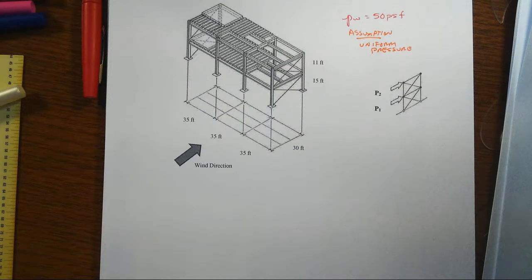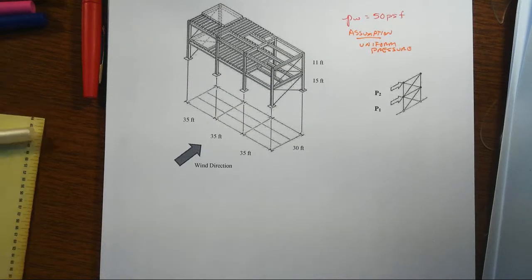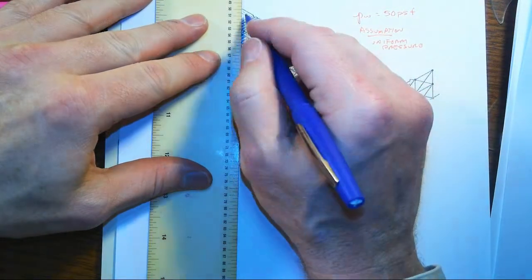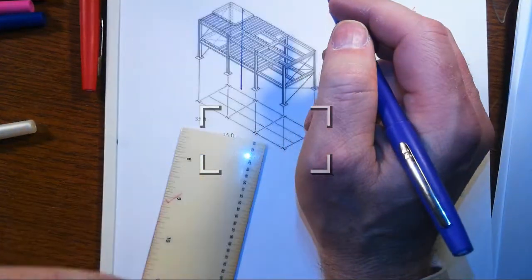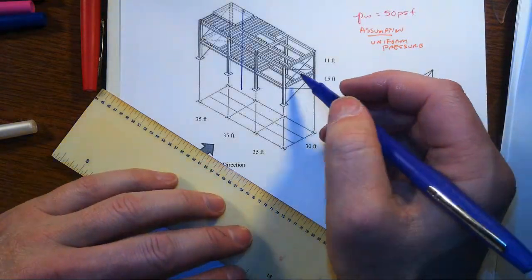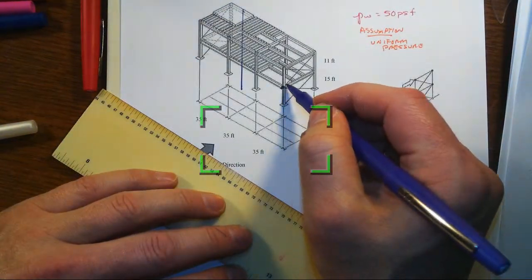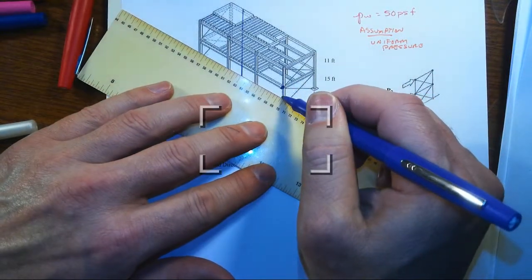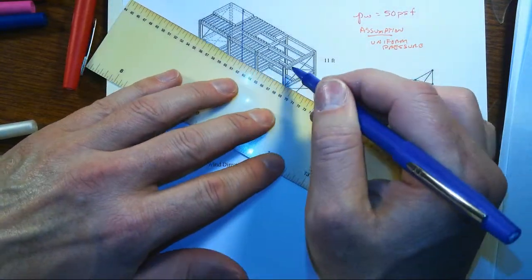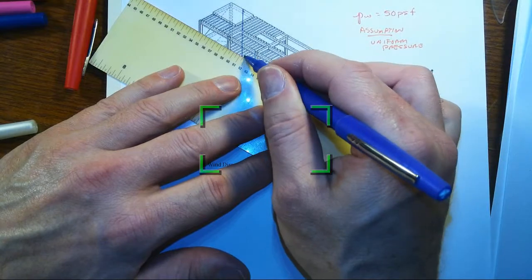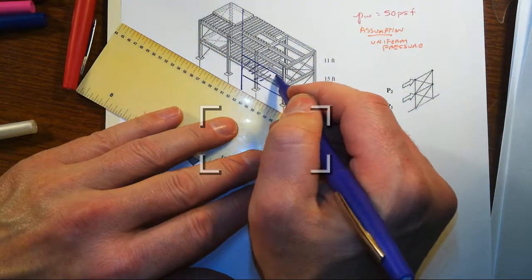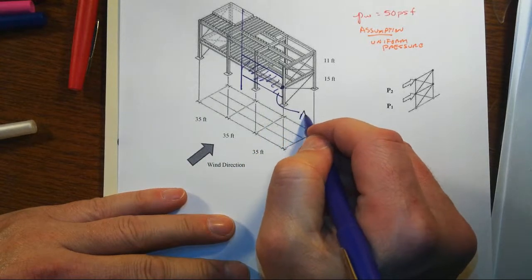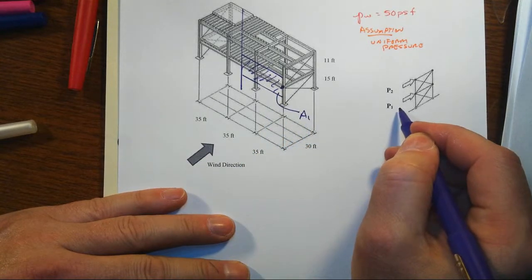So we could actually just use the concept of tributary area in effect to get what we want, going right down the middle, drawing a line, and this force that's going to come over to say that point right there is going to be halfway down and halfway up, and there is the area that goes with that force there.